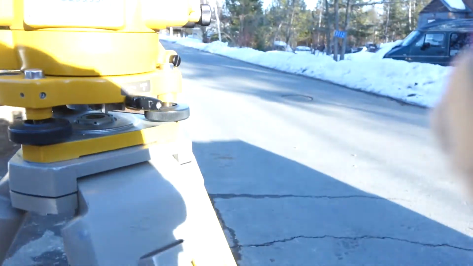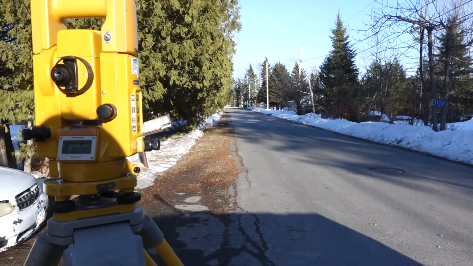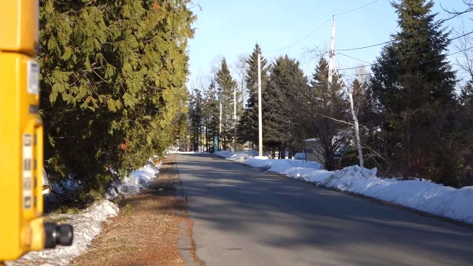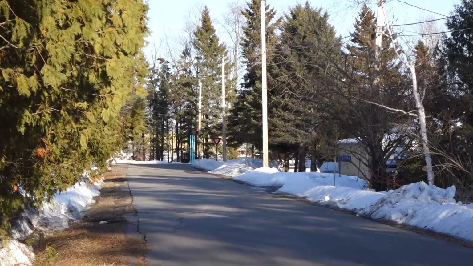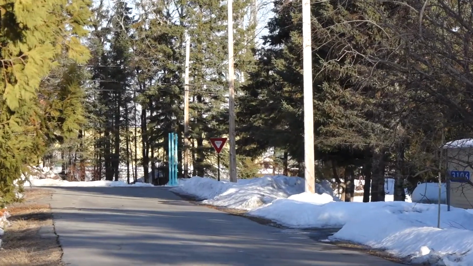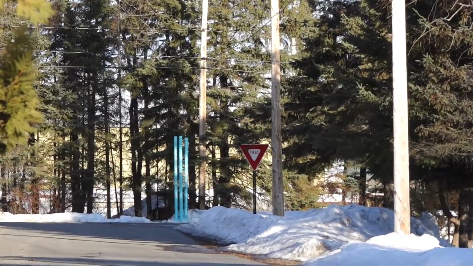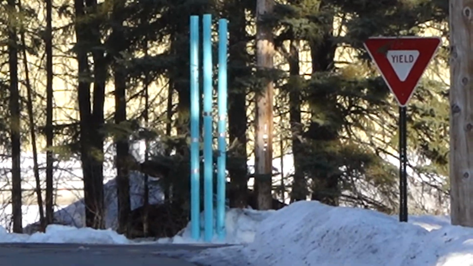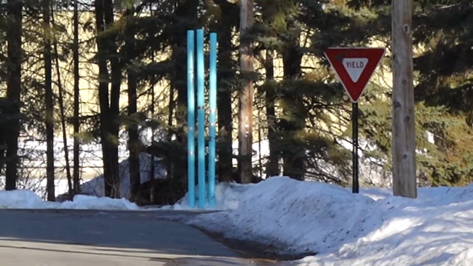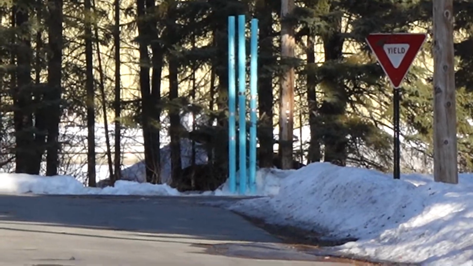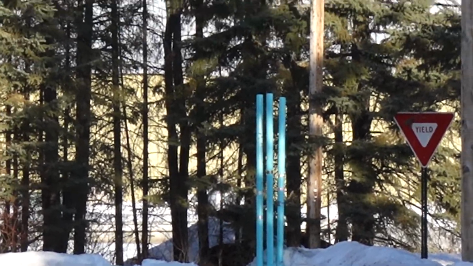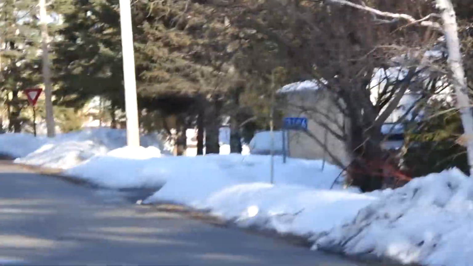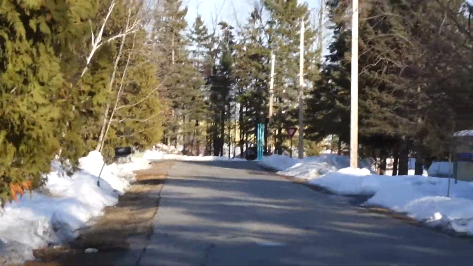Okay, so there we have it. We'll look again at the poles through the camera. And this will be the end of it. Now just take a walk down to show that indeed nothing has changed.